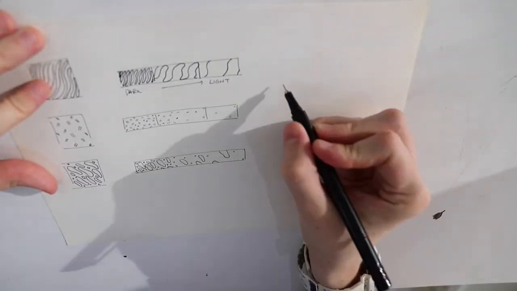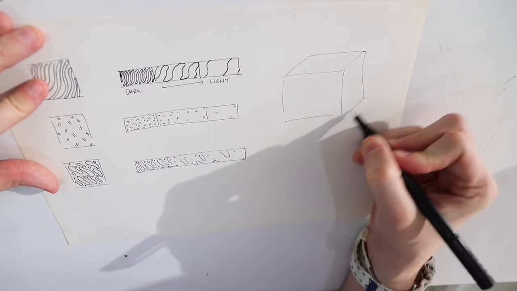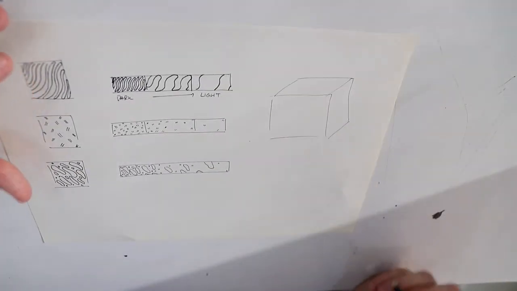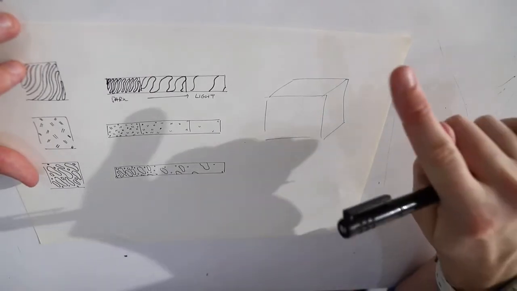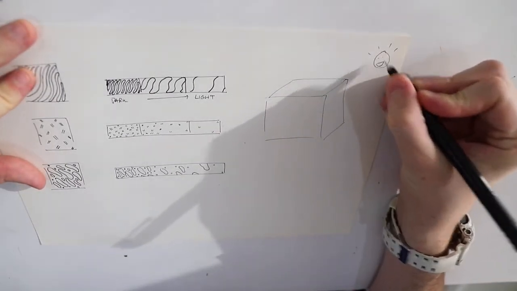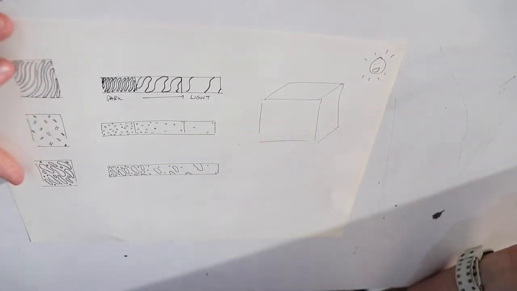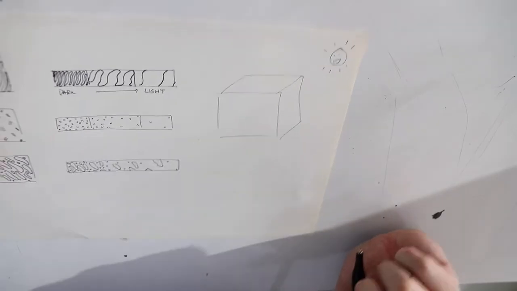Okay, so first of all, what I need to do is start by actually drawing my object. So what I'm going to start with here is a really simple cube, okay? So I have my simple cube, and what I have to try and imagine is that somewhere around about up here, let's draw on a happy sun as a point of reference. We have a happy sun who is staring down at our object and providing light to it.